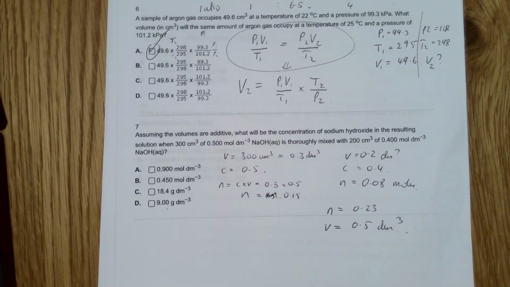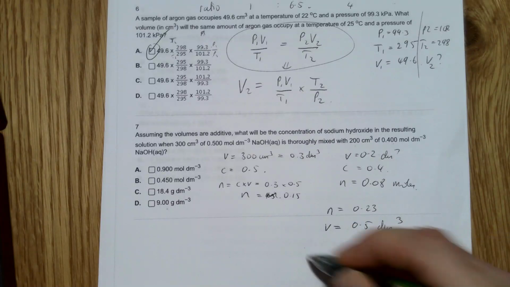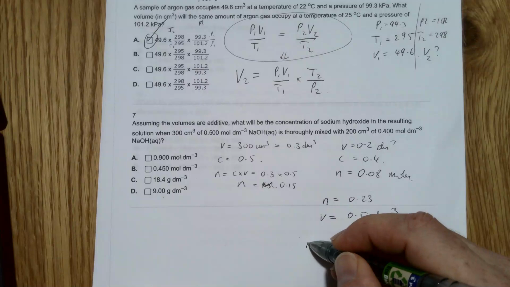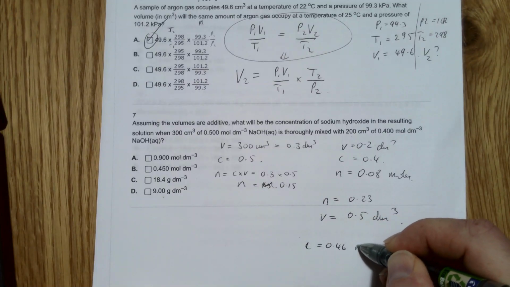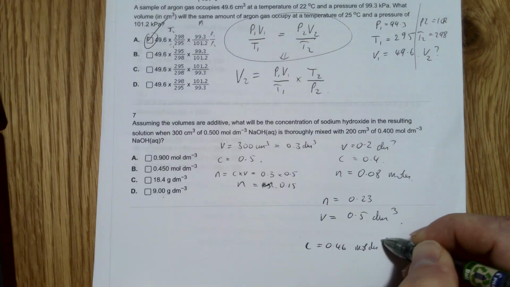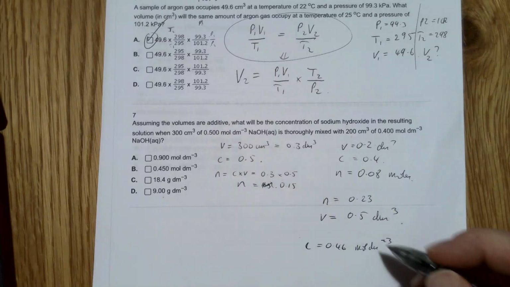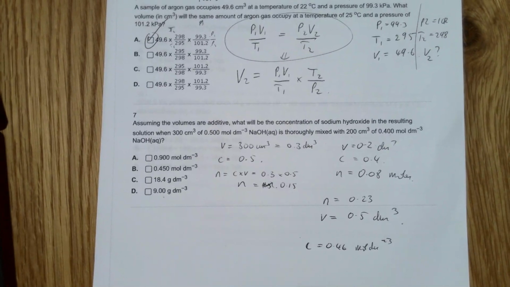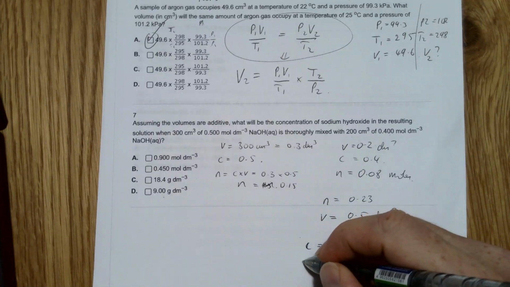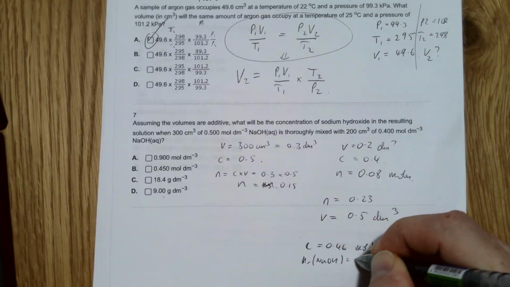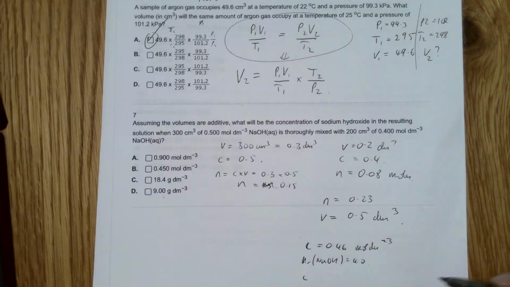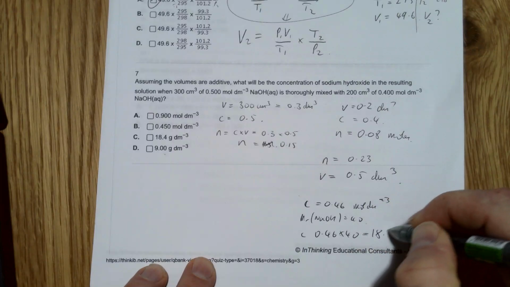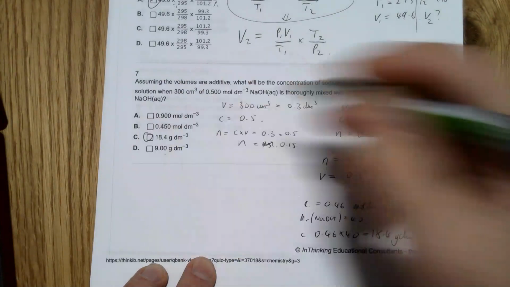So in 1 decimeter cubed, we'd have 0.46, because 1 decimeter cubed is twice that. Concentration is 0.46 moles per decimeter cubed. So that's none of those answers. So maybe we have to convert to grams per decimeter cubed. Sodium hydroxide's got a molar mass of 40, and so the Mr of sodium hydroxide is 40, which it is, and so concentration in grams per decimeter cubed is 0.46 times 40, which is 18.4 grams per decimeter cubed. Okay, that one.